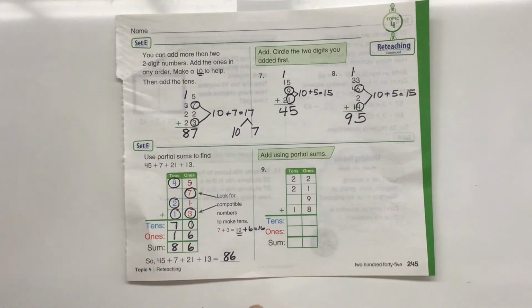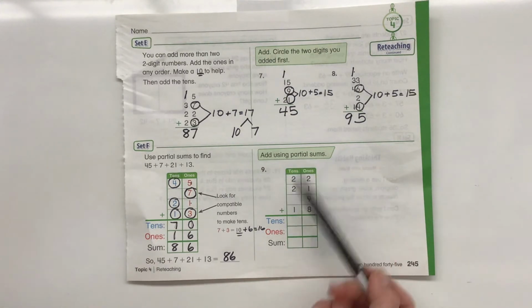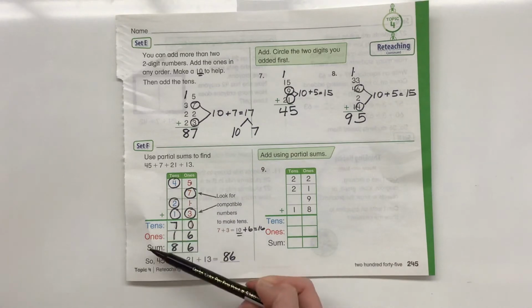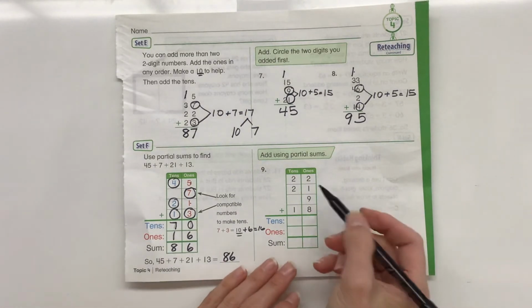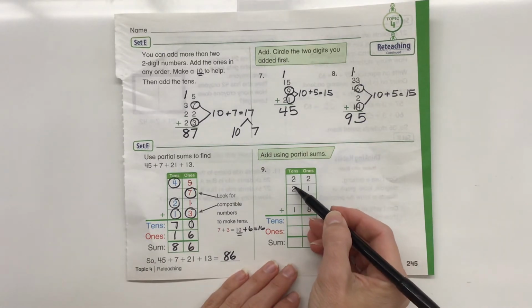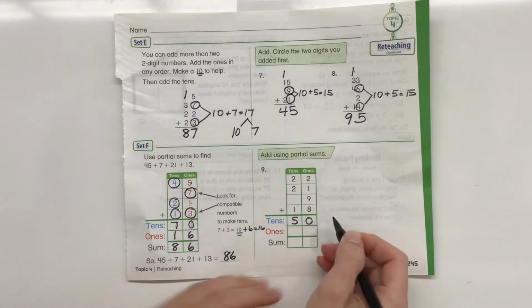So again, this is a mental math strategy that we can use to add together tens and ones. All right, number 9, using partial sums. We're going to practice exactly what we did over there, over here. So what we're going to do first is we're going to add our tens. 2 plus 2 is 4, plus 1 more is 5. So we have 5 10s and 0 ones.